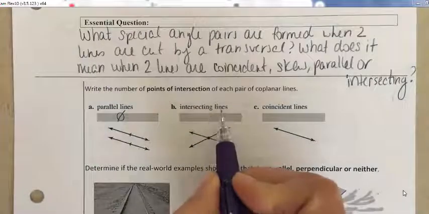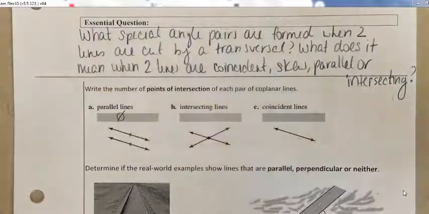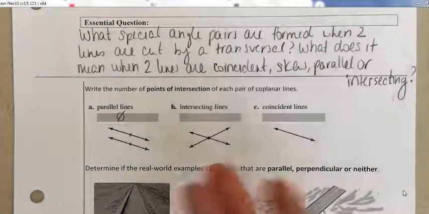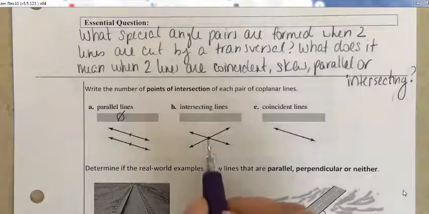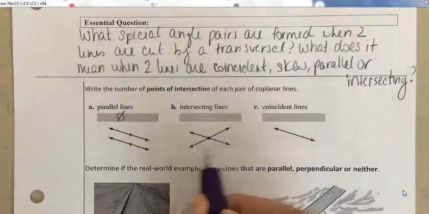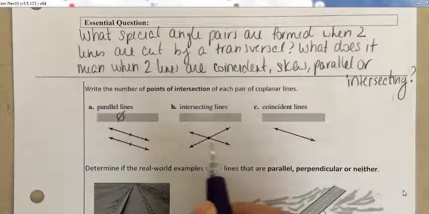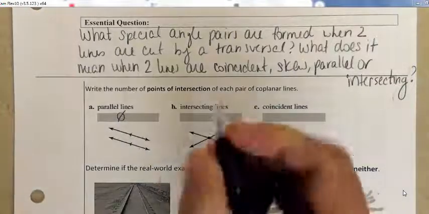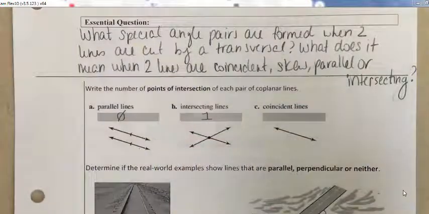How about two intersecting lines? Doesn't mean that they intersect to form any particular angle, but there's just two intersecting lines. Well, they intersect at one point, right? These are lines, so they're never going to turn around and come back and intersect each other again, right? So we've got 1 point of intersection.